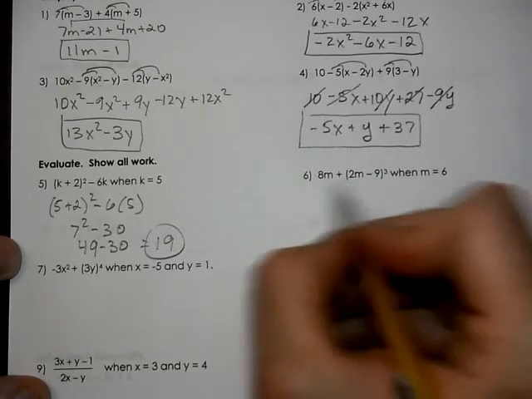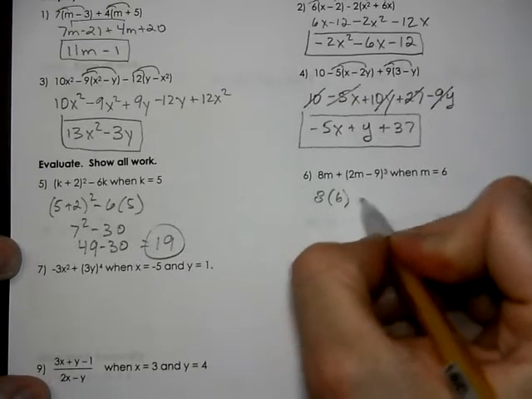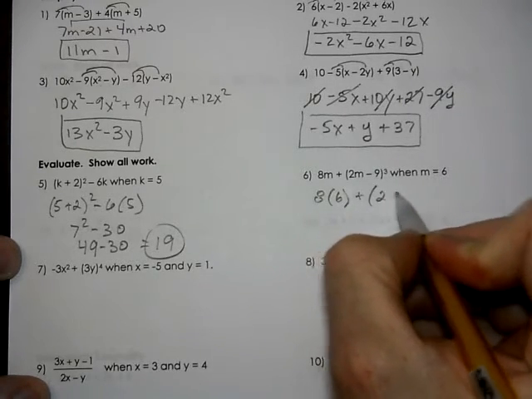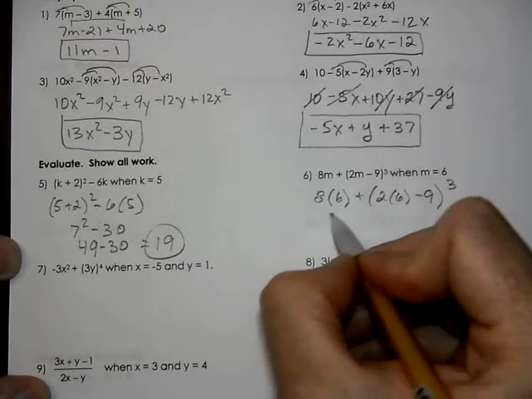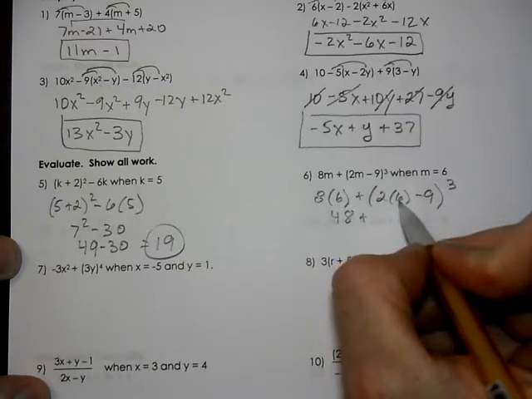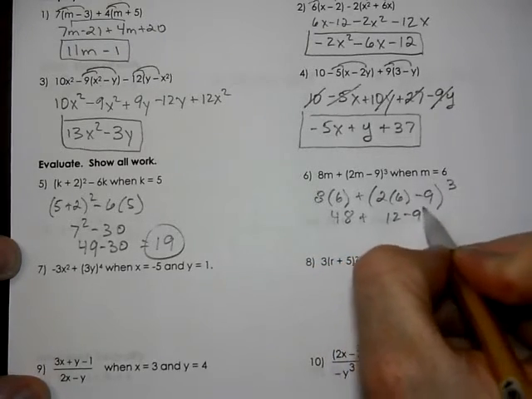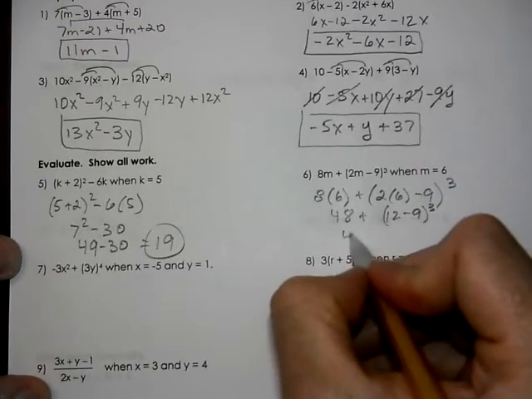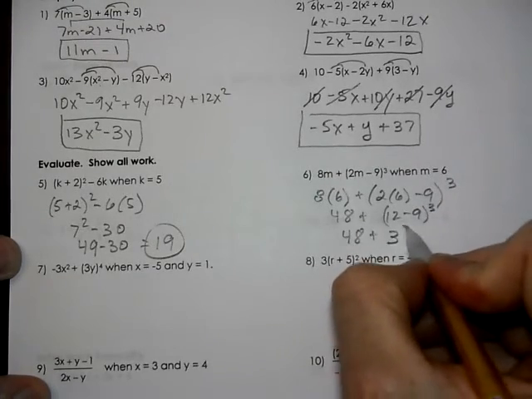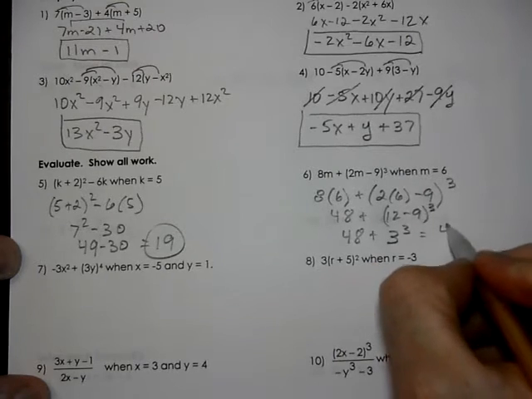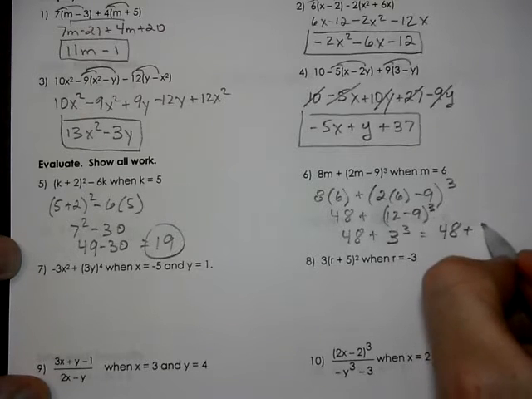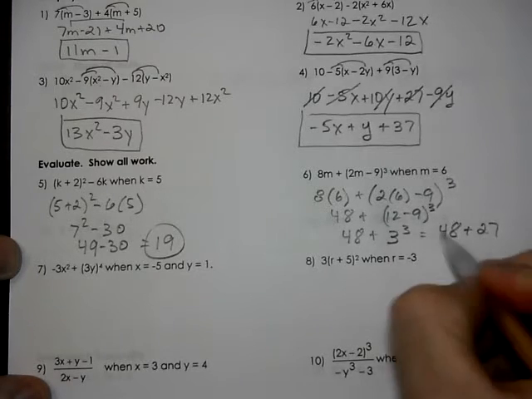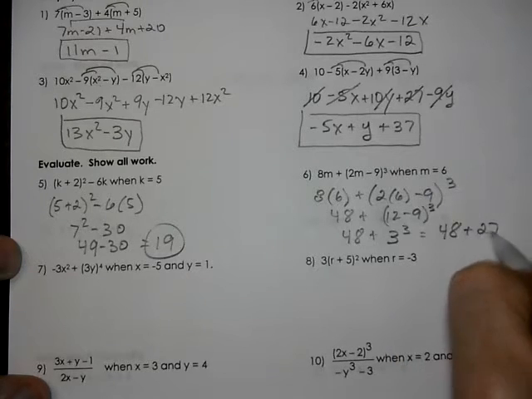Here we see that m is 6. So we have 8 times 6 plus 2 times 6 minus 9, then cube that. So we're going to get 48. We're going to get 12 minus 9, and then cube that. We're going to get 3 and then cube that. That's 48 plus 3 times 3 is 9, times 3 is 27. So the 4 and the 2 make a 6, so it's 60. And this makes 15, so that's 75.